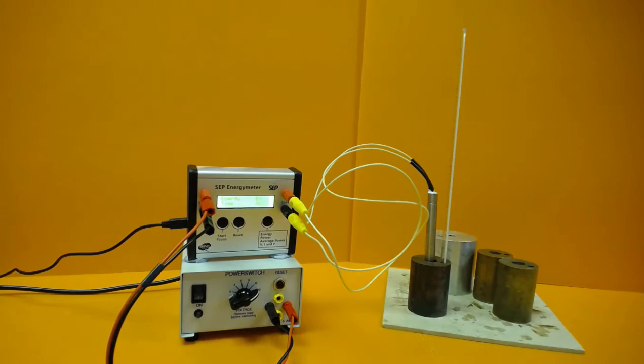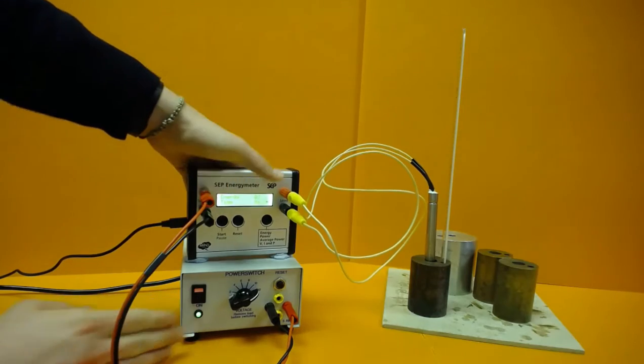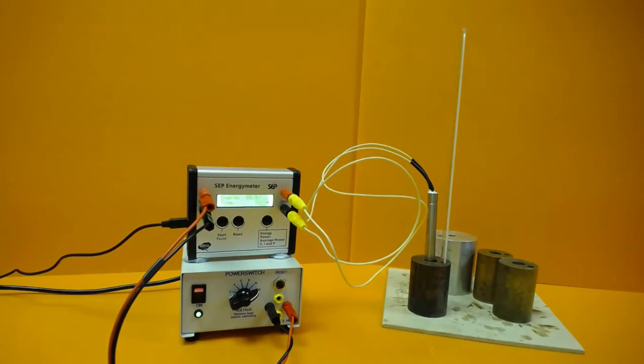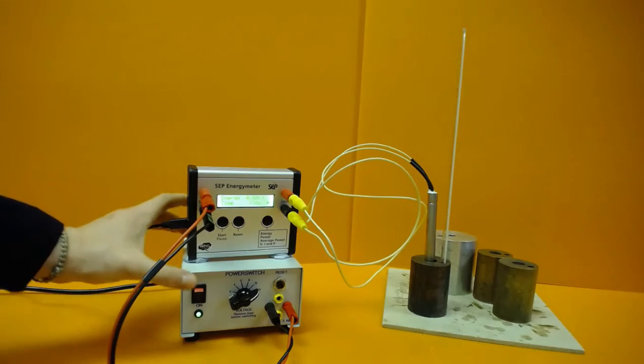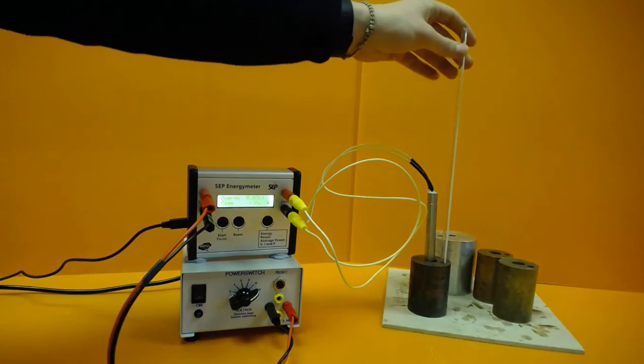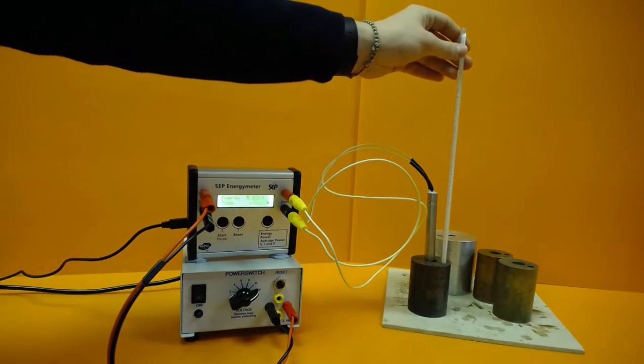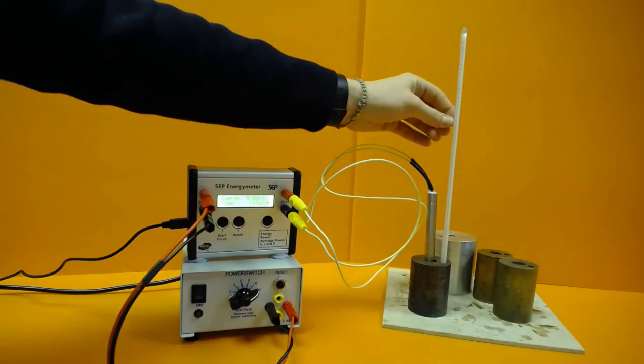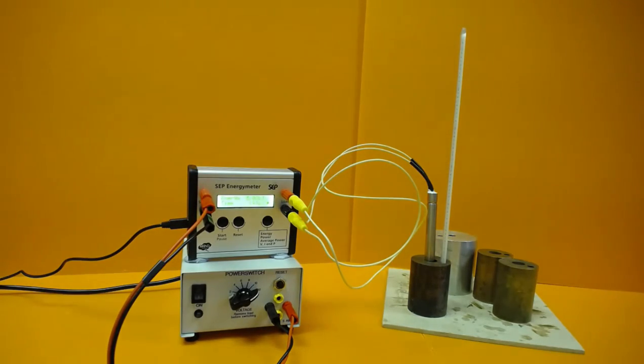And finally, we have iron, which starts off at a temperature of 22.2 degrees. So we'll turn the heater on. And we're approaching 5 kilojoules again. And reading our final temperature for iron, it is 33.2. So we have a temperature increase of 11 degrees.